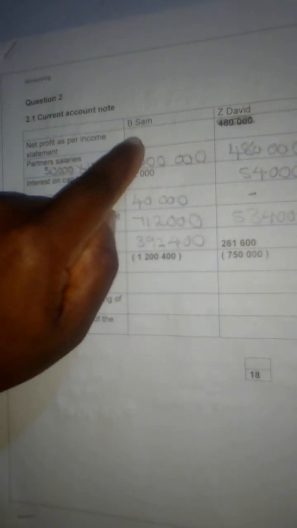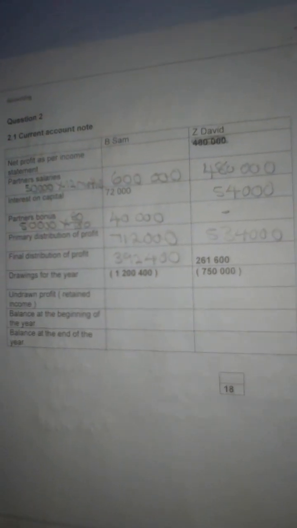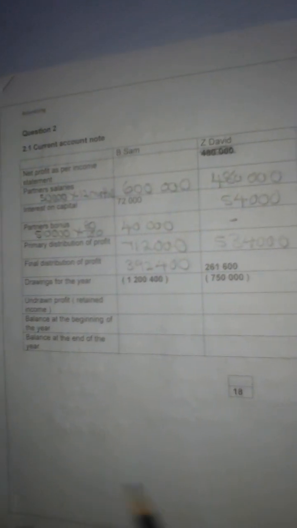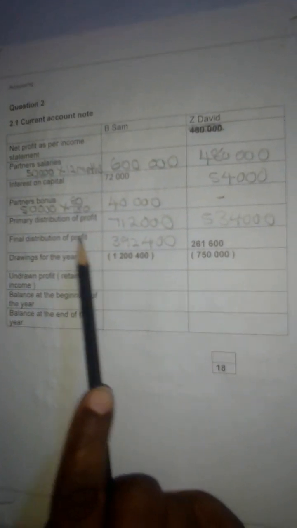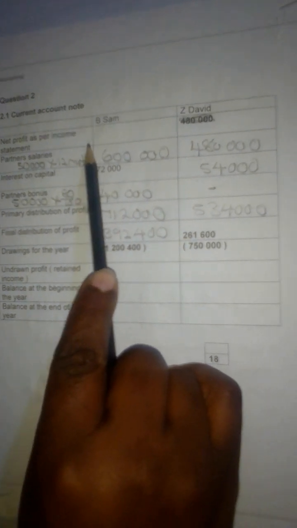profit as per income statement. The net profit as per income statement. Okay, how do we get the net profit as per income statement? Primary distribution plus final distribution gives us the net profit as per income statement. Okay, so we are going to say for BSEM 712,000 plus 392,400. Let's calculate and find out how much we'll get. We'll get something like 1,104,400 for BSEM. Let's do the same thing for Z David.